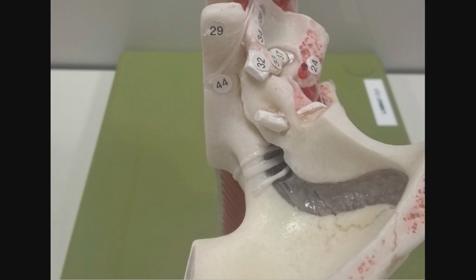If we observe now the posterior cranial fossa, we can observe most of the cranial nerves which are related to the brainstem. At the sella turcica, we can observe those cranial nerves which have a role in the movement of the eyeball. The most superior of the cranial nerves is the number 3, the oculomotor. Inferior to this one, we have the number 4, which is the trochlear nerve. Finally, the most inferior is the number 6, which is the abducens nerve.